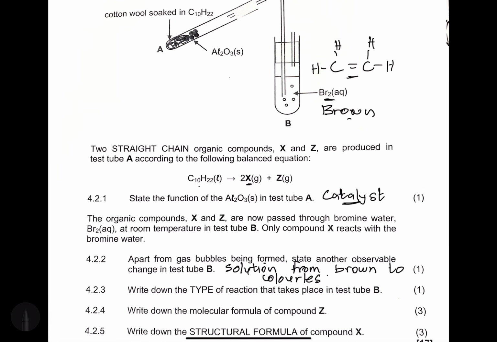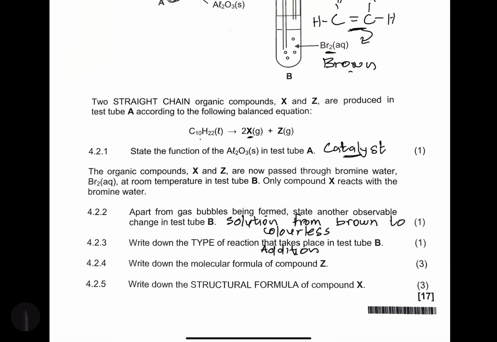And then they say to us, write down the type of reaction that takes place in test tube B. Now remember, we're taking an alkene and it reacts with bromine, in this case, to form 1,2-dibromoethane. So in that case, that must mean that it is an addition reaction. So that is an addition reaction. Remember, we are breaking that double bond and we are forming a single bond.